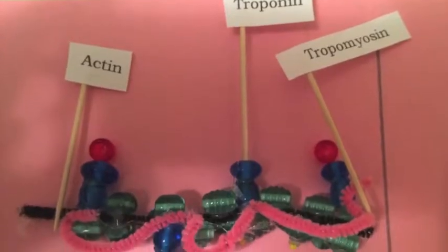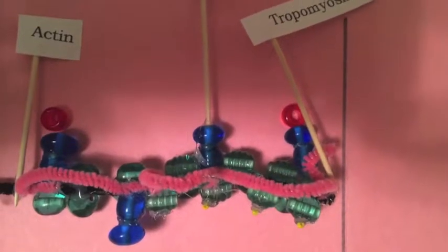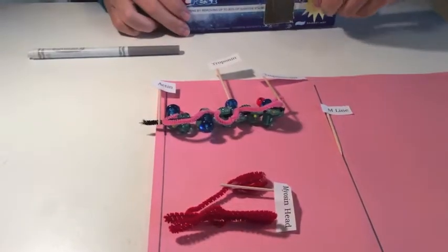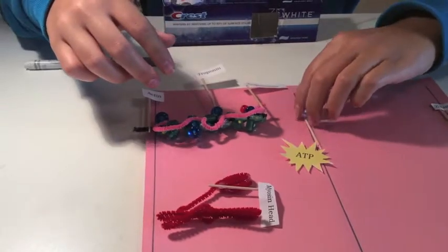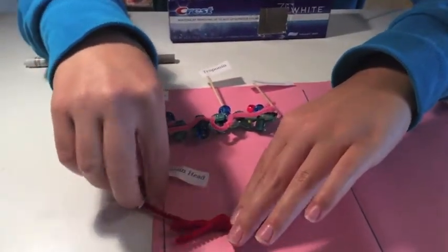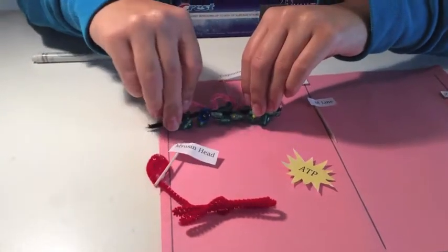The calcium ions will connect to the troponin, which is connected to the tropomyosin on the actin. Once the calcium is connected, it allows the tropomyosin to be reconfigured, opening the binding sites for the myosin head. Once the binding sites are open, the myosin head will be reconfigured into a high-energy configuration. ATP is needed for this process.